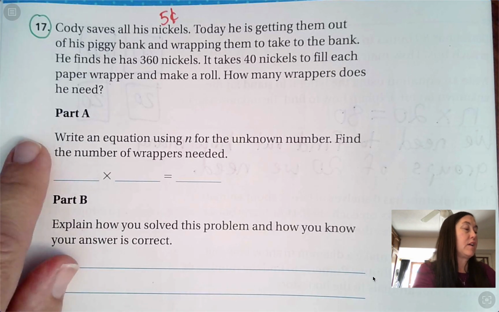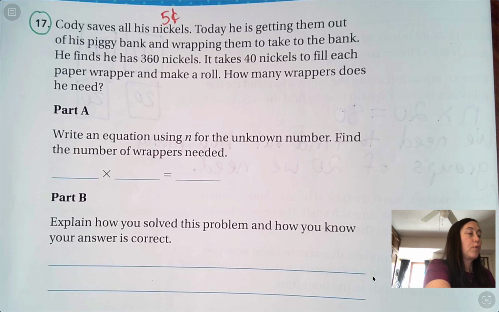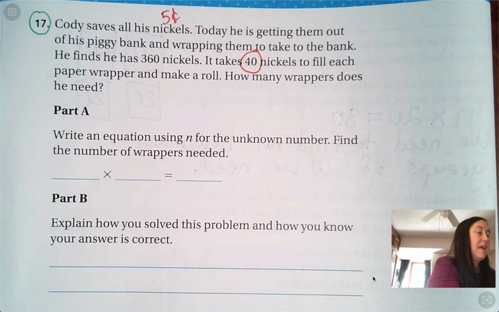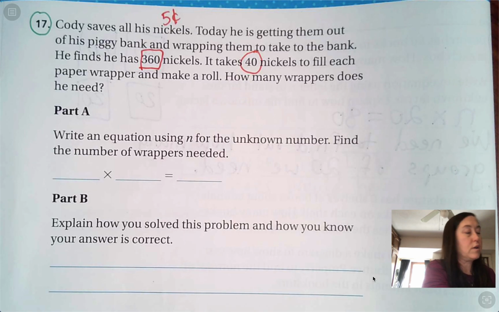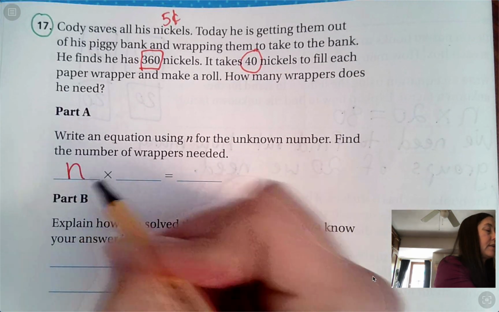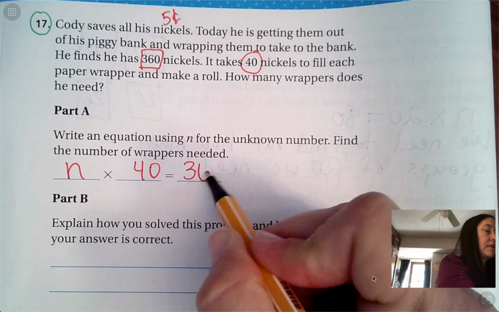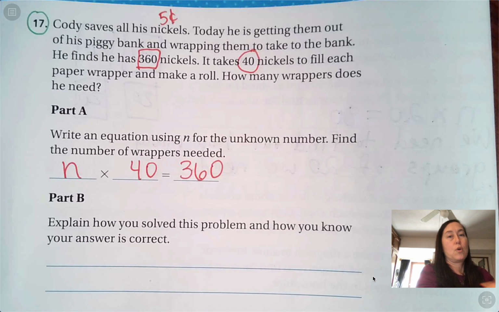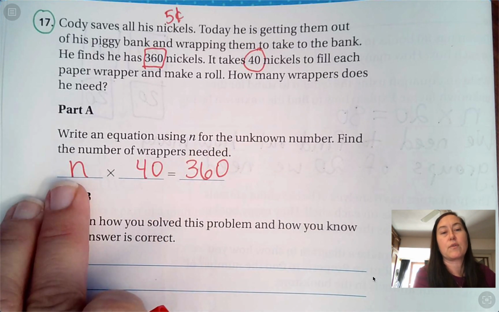So first we have to write an equation using n for the unknown number. We know he's going to make groups of 40 nickels, right? He's going to make groups of 40. And we know he has 360 total. So we don't know how many groups of 40 he has, but we know he has 360 total. So n times 40 equals 360. We don't know how many rolls of coins he will have, but we know he will have 40 coins in each of the rolls.